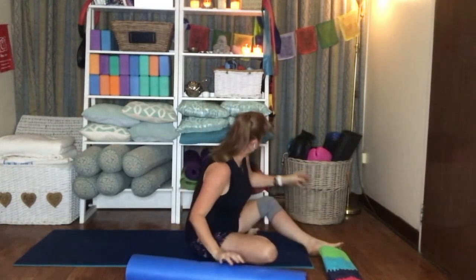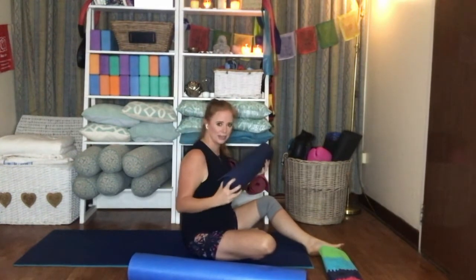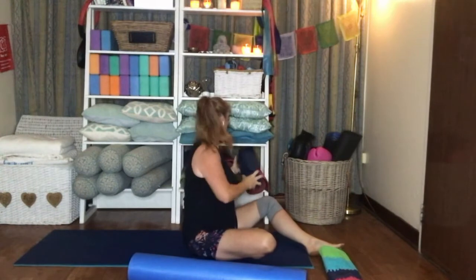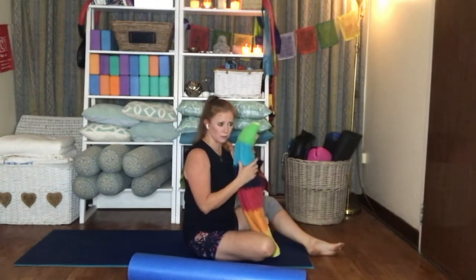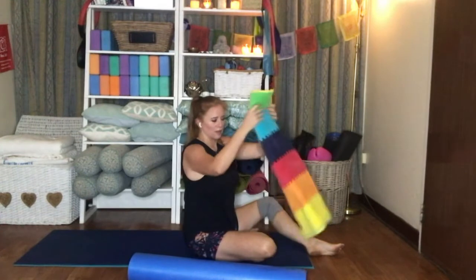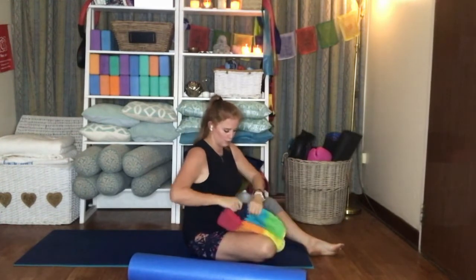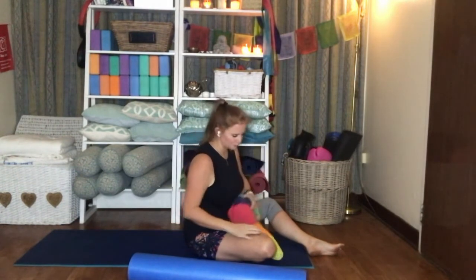If you don't, and you've got an extra yoga mat, roll it up nice and tightly just to provide that kind of cylindrical support. Otherwise, if you don't have either of those, grab a couple of quite large towels, place them together and then roll them up. Nice and tight roll, just to create quite a big bolster.